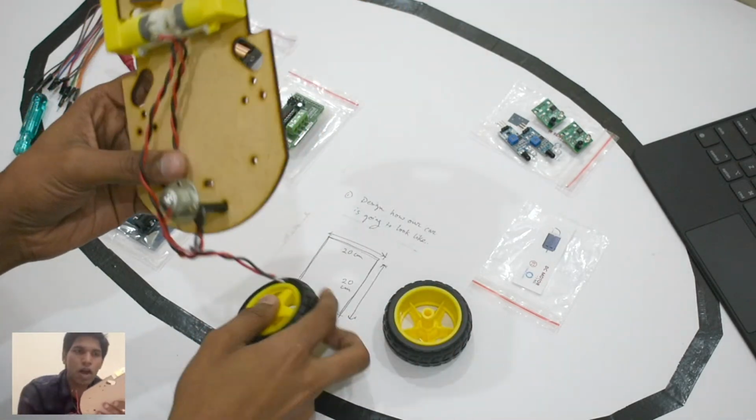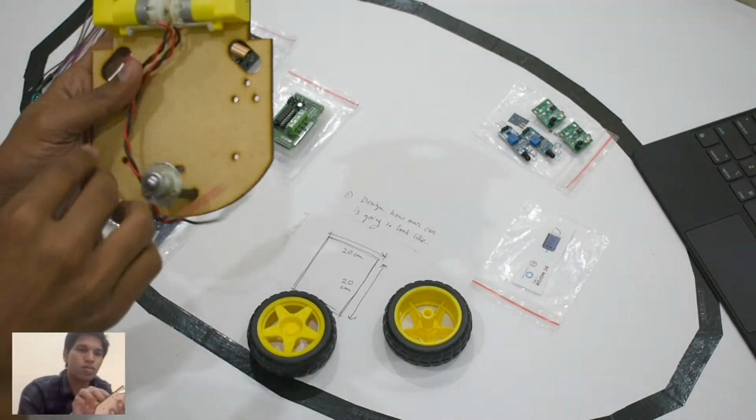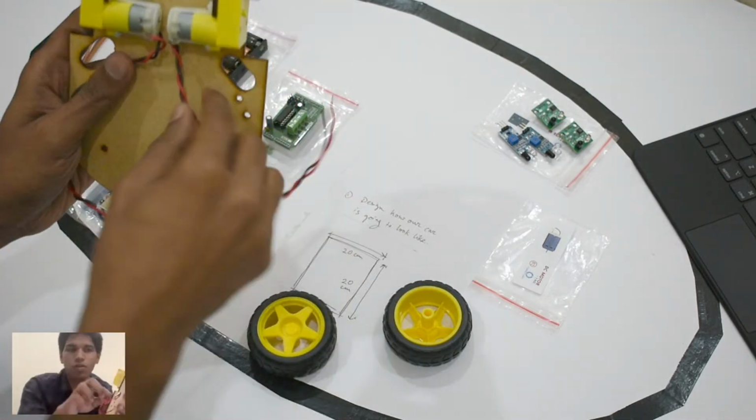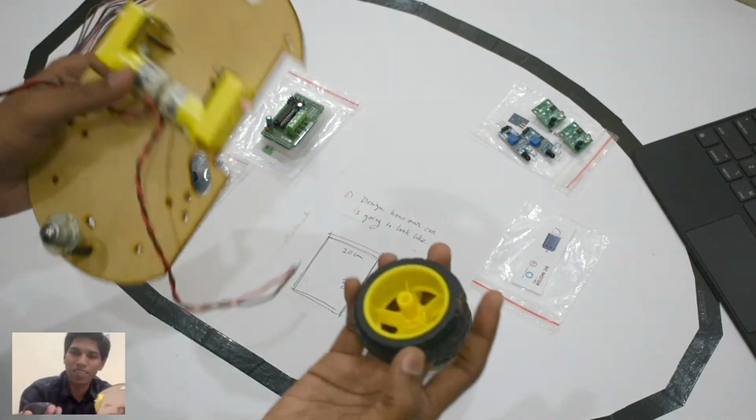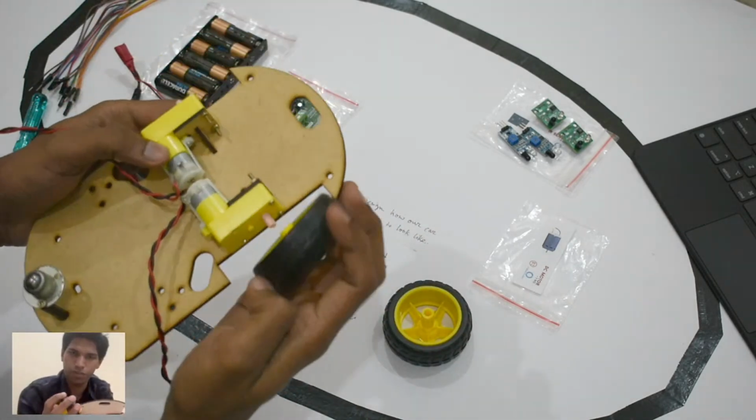So let me show you how a motor works. You see, these are the wires coming out of the motor. I'm just going to attach these wheels to my motor here.